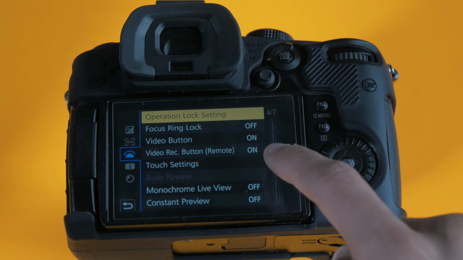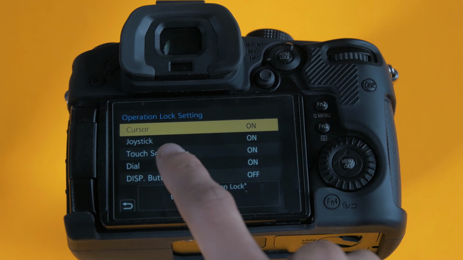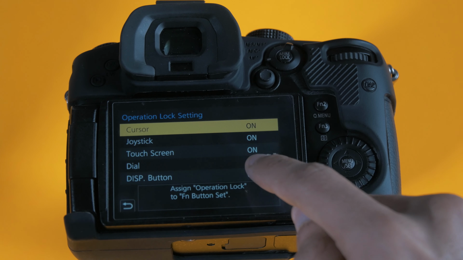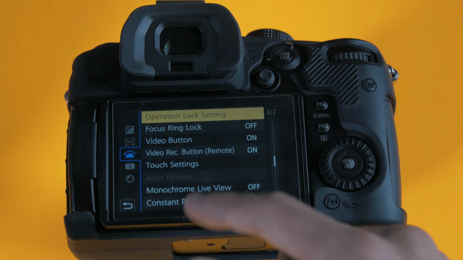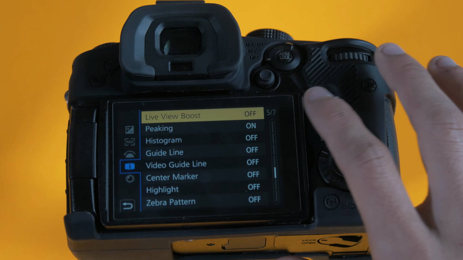So let's go to 4/7. The operation lock setting, the first one I have set to on, and then on, and then off. So I don't really mess with these right here, these bottom ones. So now let's go to 5/7.